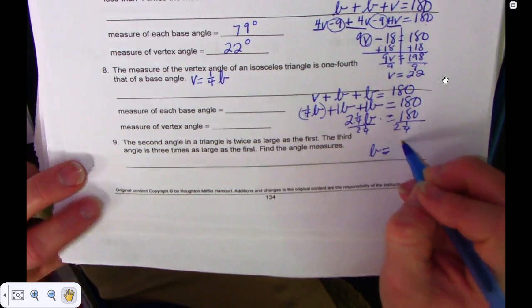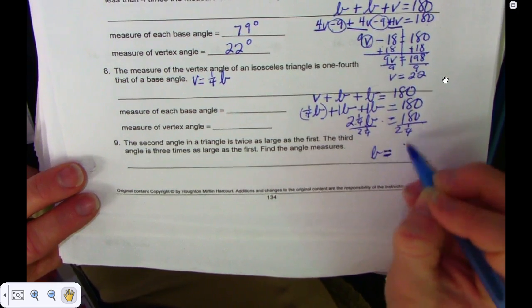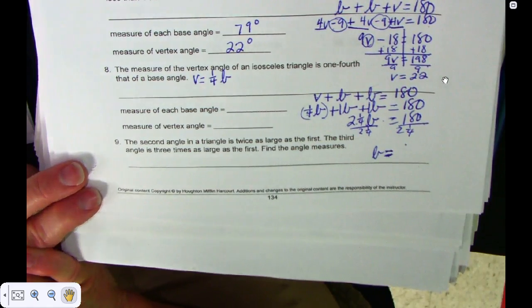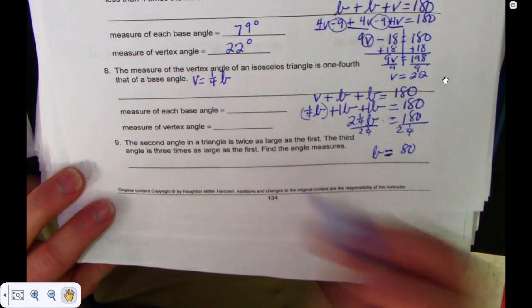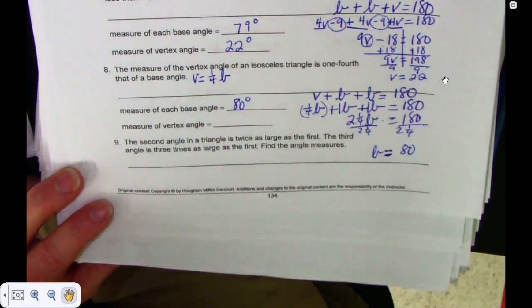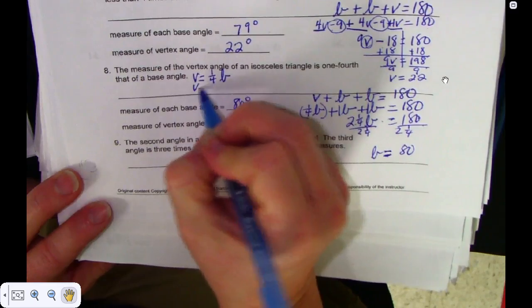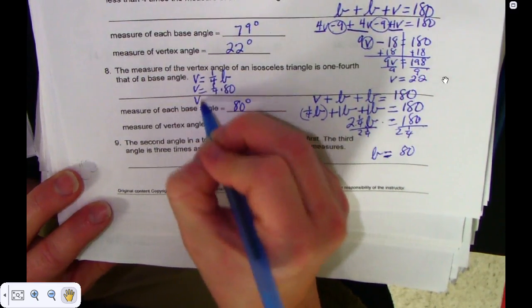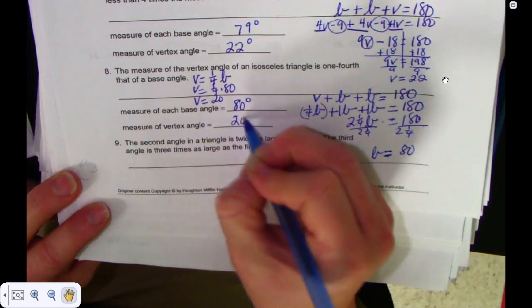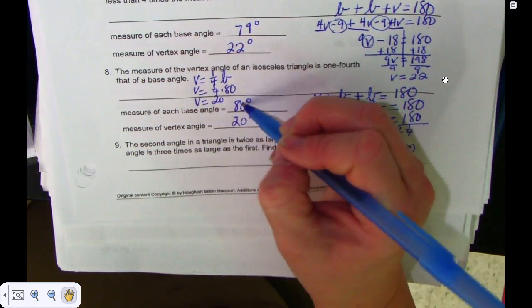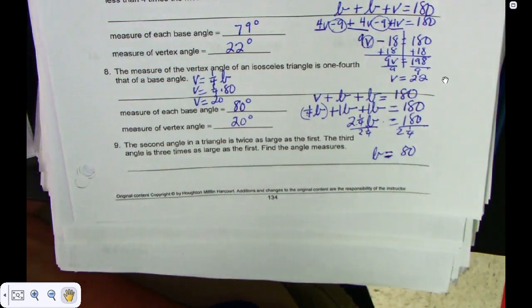So what's the base angle? 180 divided by, what's another name for 2 1/4? Good. So 80, well, that took too long. So the base angle is 80 degrees. The vertex angle is 1/4 of 80, which is, what's 1/4 of 80? 20. Okay, let's add that up. 80 plus 80 plus 20 gives me 180.